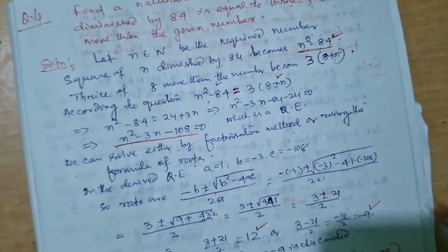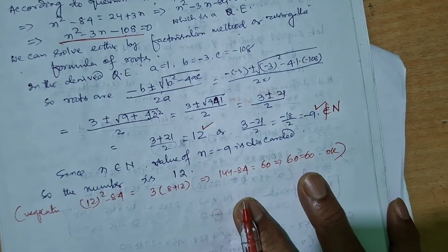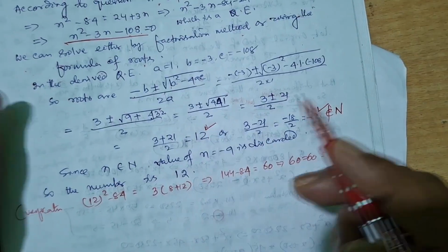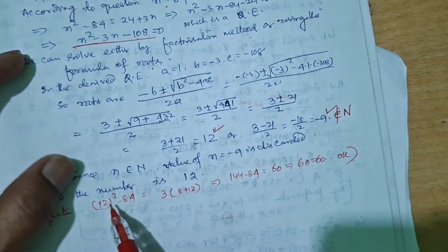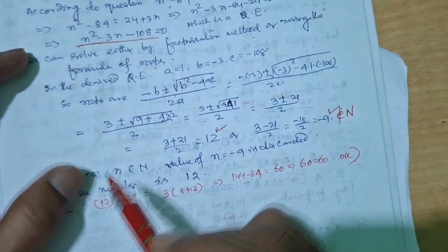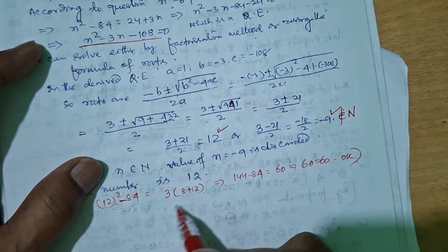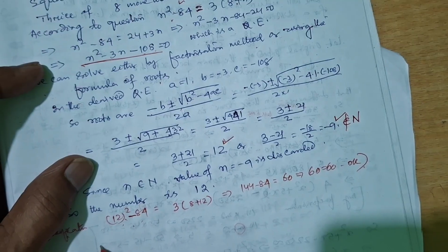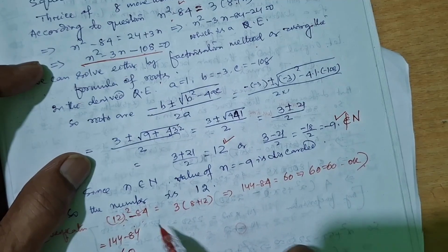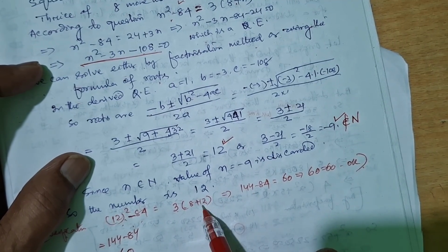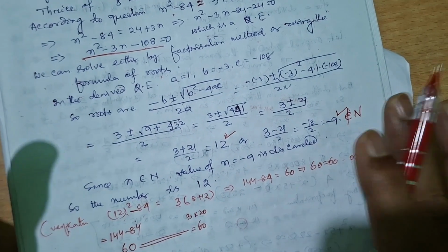So find a natural number. Minus 9 does not belong to n, minus is not a natural number. So only 12 is there. So what is the number? 12. Now verify. How will we verify this? Given that 12 is the number, its square, 12 square diminished by 84 is equal to 3 into... this is 144 minus 84, that is equal to 60. This is equal to 3 into 20, 60. So the answer is correct.